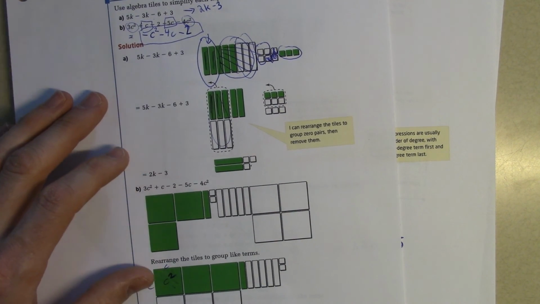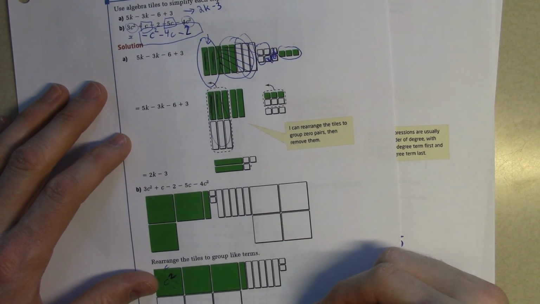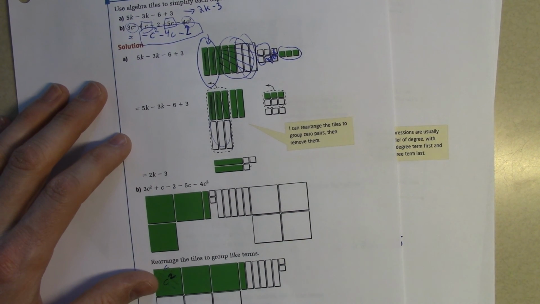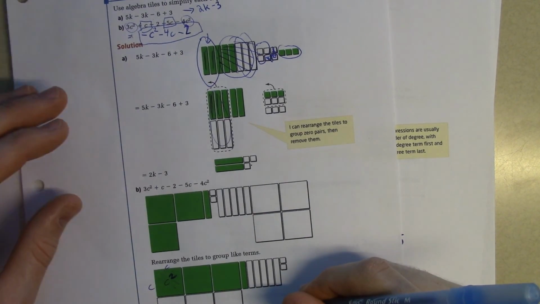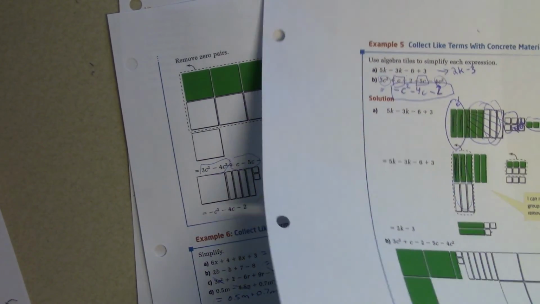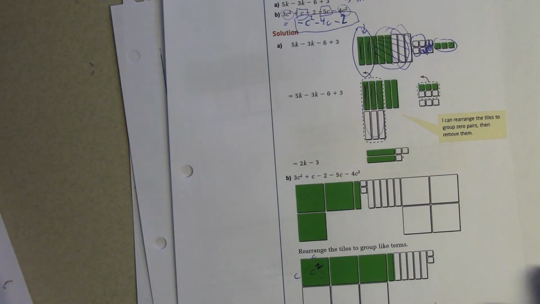Yep. So what happens if, on both sides of the terms, the variables are the same, but they're not in the same order? Give me an example. Like for 2f.